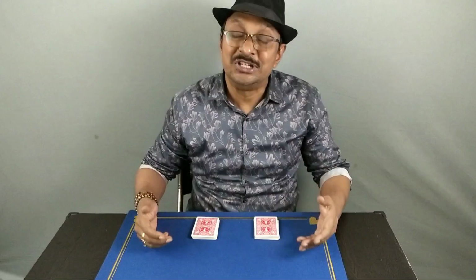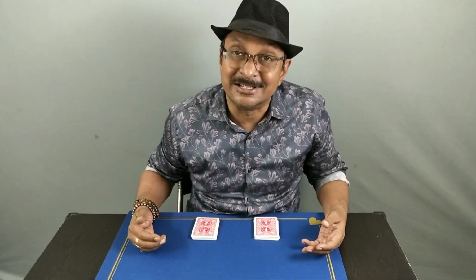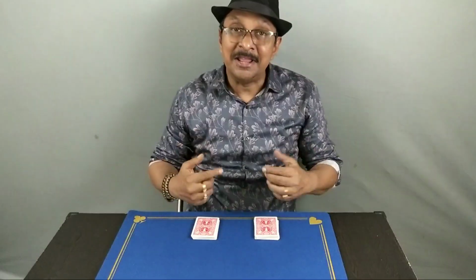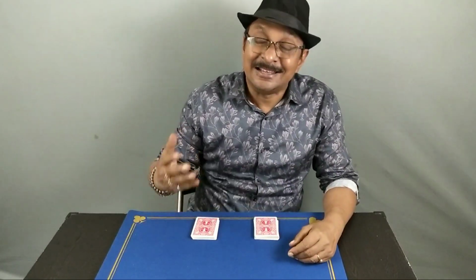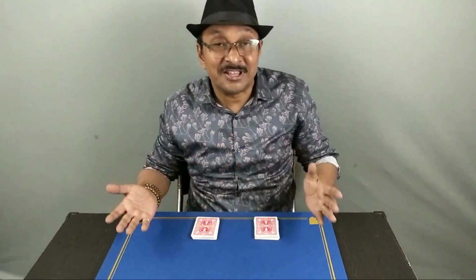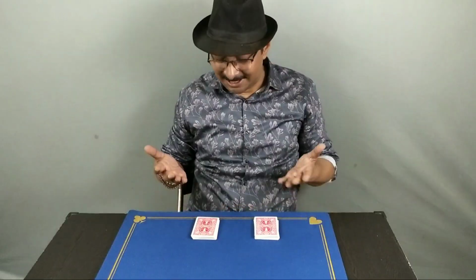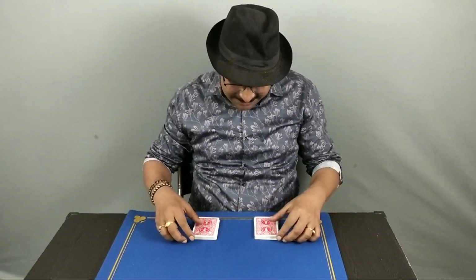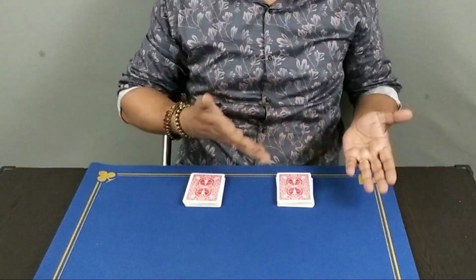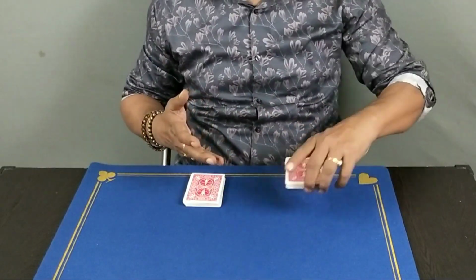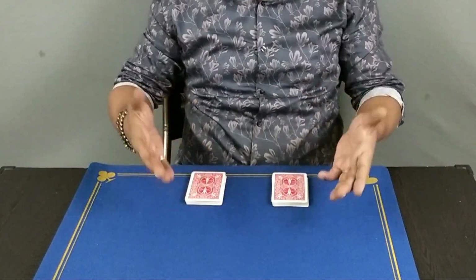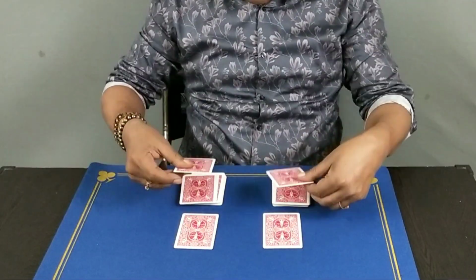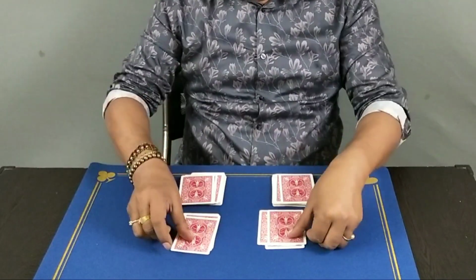Now I'm going to deal the cards simultaneously up to the point where my selected card, that is the card that is facing up, is located somewhere here. So let us start dealing. He can also participate in the dealing. He can deal this pile, or if you want, you can deal both the piles here, like so.